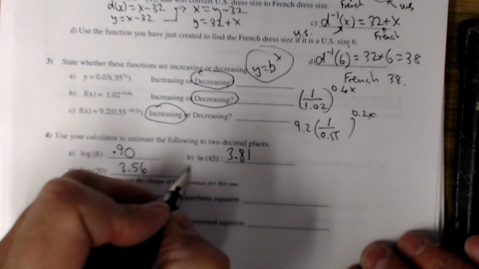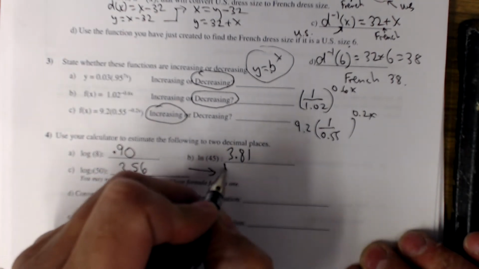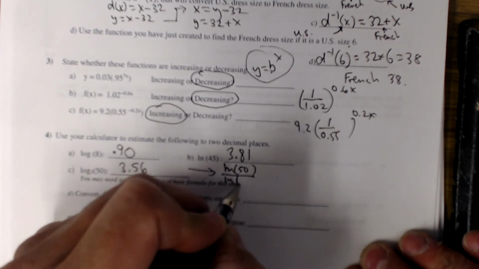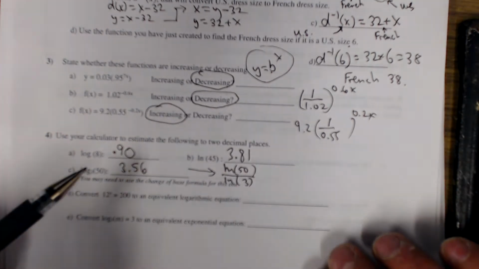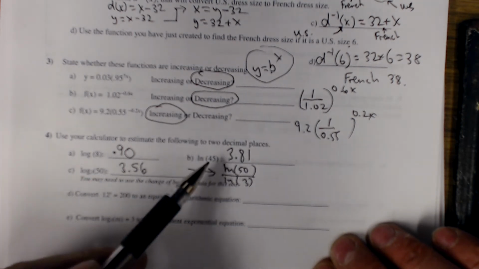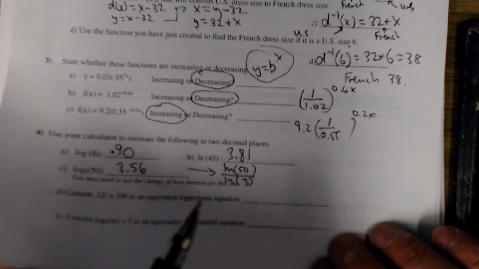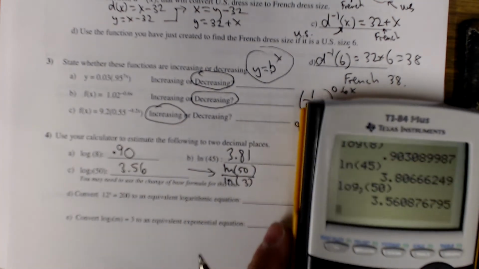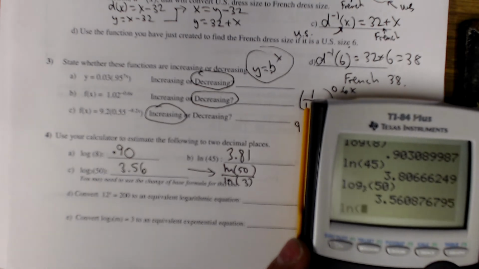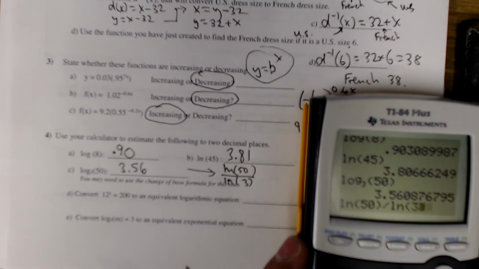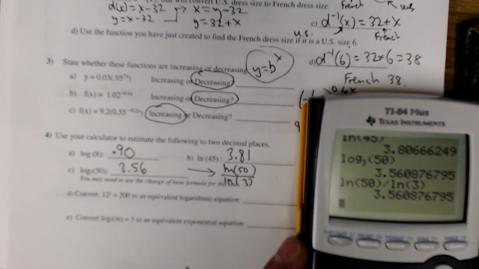The change of base formula allows you to do log of 50 divided by natural log of 3. So you can change the base from log base 3 to natural log by doing this. I'm doing natural log just because I like natural log. Let's see what happens when you do ln of 50 divided by ln of 3, and you get the same answer.